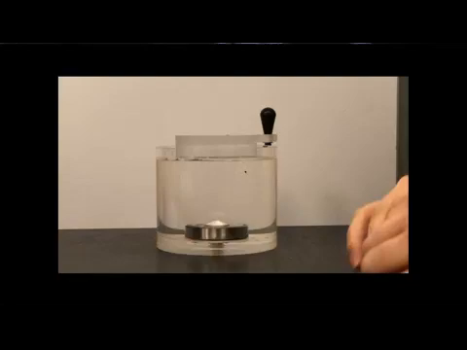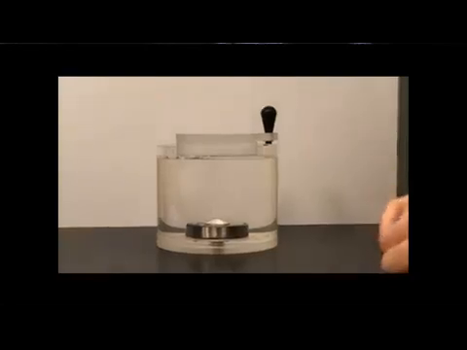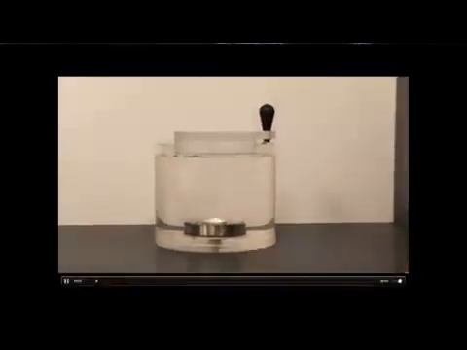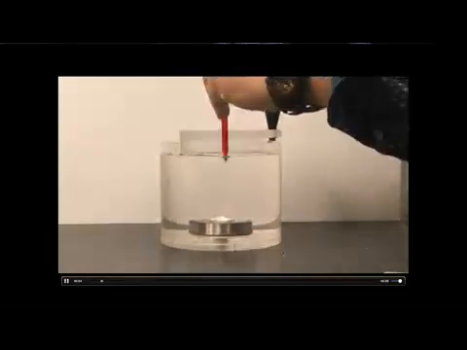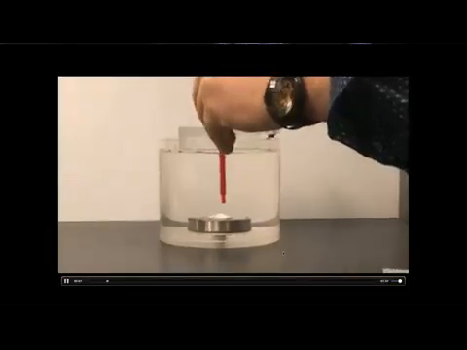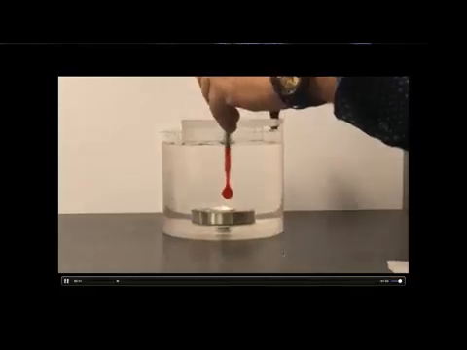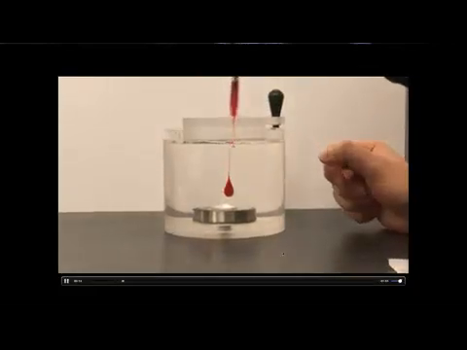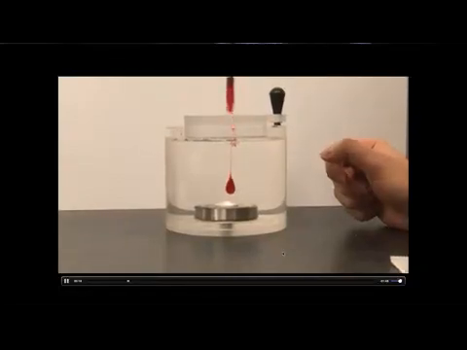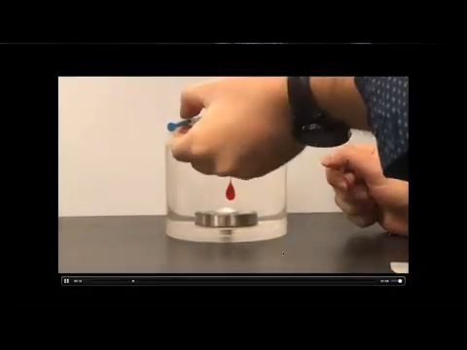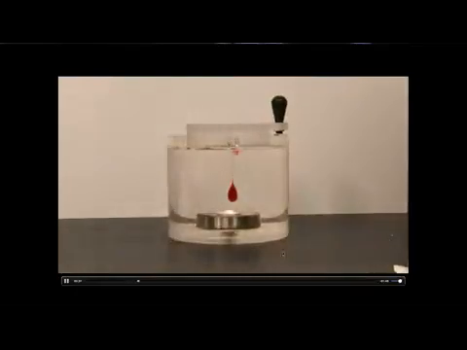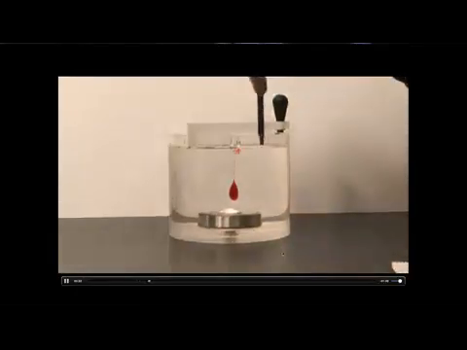The first thing that you will notice is we add some food coloring for visualization's sake. So here we put first a red blob of viscous oil right at the center. You can get an idea about the viscosity of this oil just by looking at how it's dripping from the syringe nozzle.